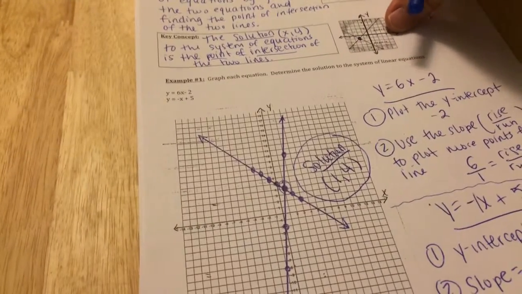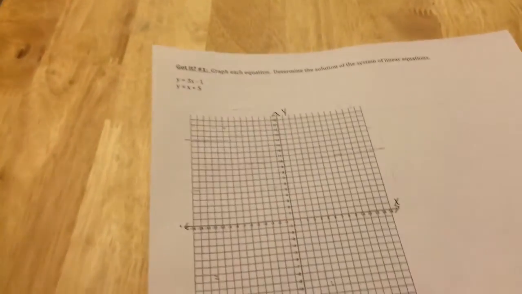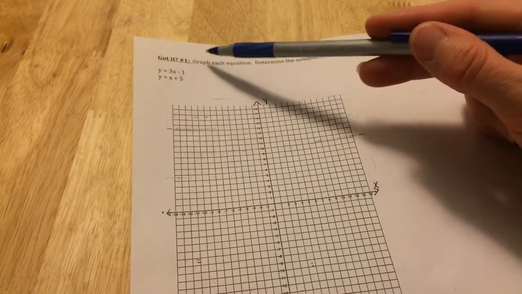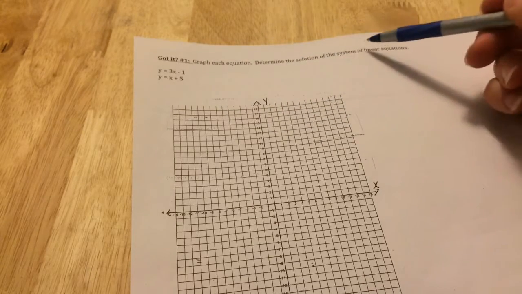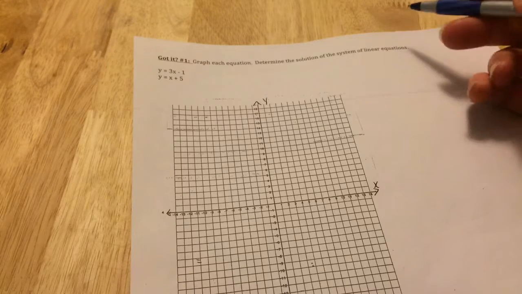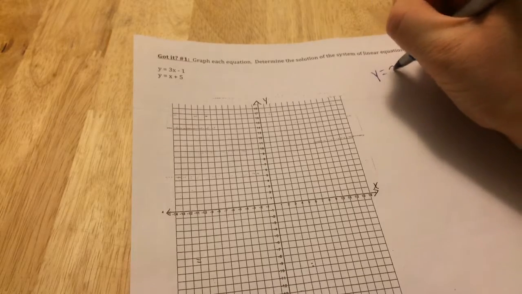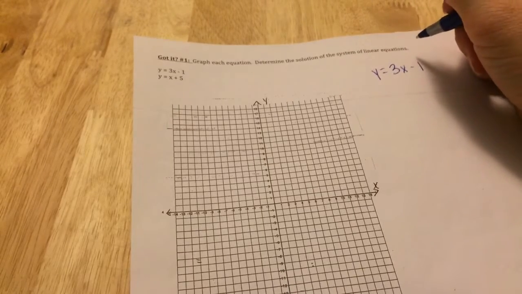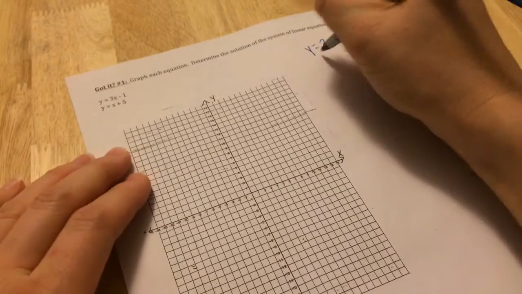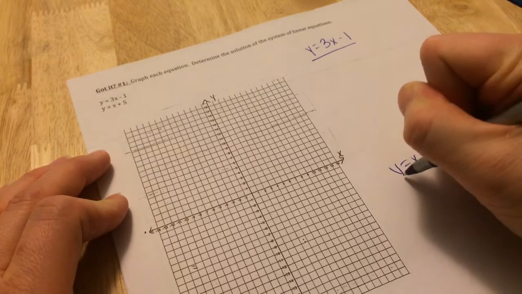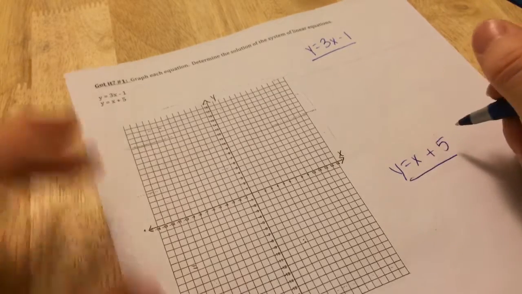Remember, before you watch this video, you should have tried the Got It number 1. That way you know whether you really understand it or not. So we have two equations in our system. Graph each equation and determine the solution of the system of linear equations, which is the point of intersection. So let's take our two equations, y equals 3x minus 1, and y equals x plus 5. We have to graph each separately.